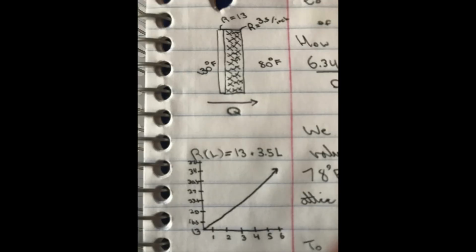I have drawn a little model of this where it shows that the outside temperature is 130 degrees F and the inside is 80 degrees F. And we have the R equals 13 initial wall paired with the R equals 3.5 per inch added segment of wall, which is what we are trying to find out. And so from there, I made a little equation, which is R(L) equals 13 plus 3.5L, which looks like the little graph below it.